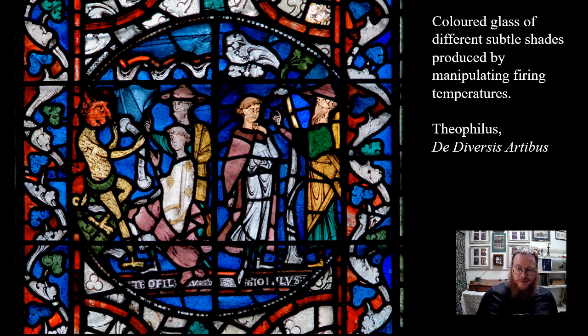Now it's quite possible for a skilled glassmaker to change the colour of their glass simply by altering the conditions, the temperature of the kiln they were working with. Now at this point I'm going to introduce to you somebody who's going to be a key figure, and I'm going to talk to you about him in the next session too.